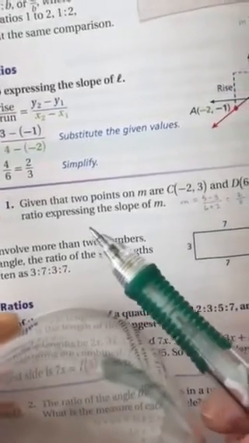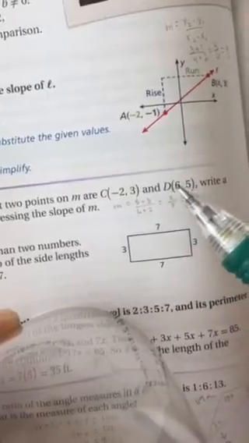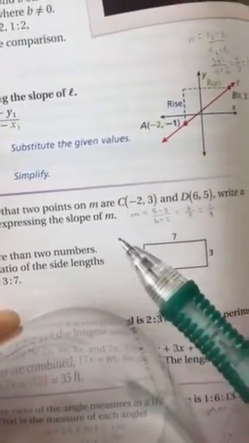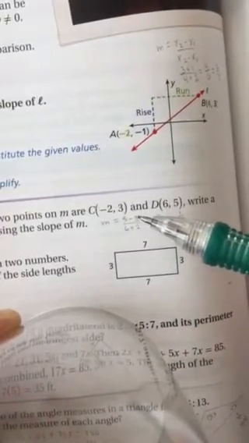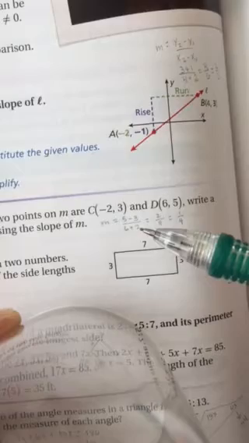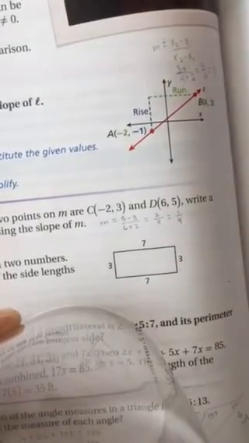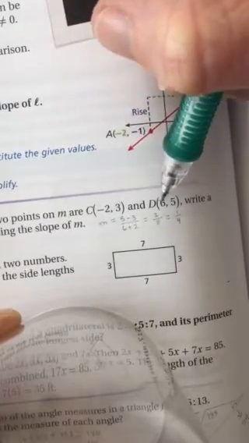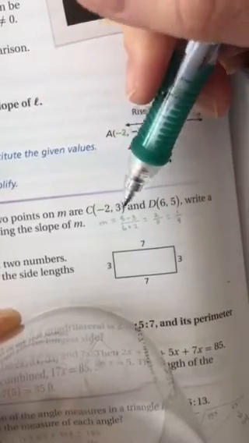Check it out. Given that 2 points on M are C and D, write a ratio expressing the slope of M. Well, you will see that I've already done the work for this. Our ratio is going to be the rise over the run, which slope always is. And I have M equals, and then I'm going to take y2 minus y1 over x2 minus x1, which really becomes 6 plus 2.